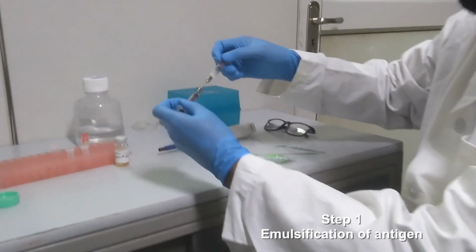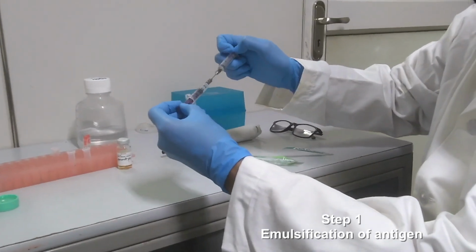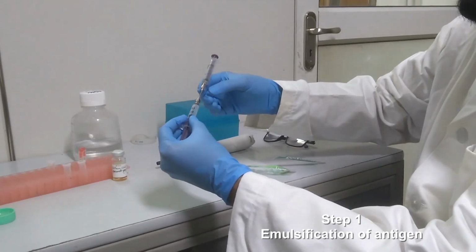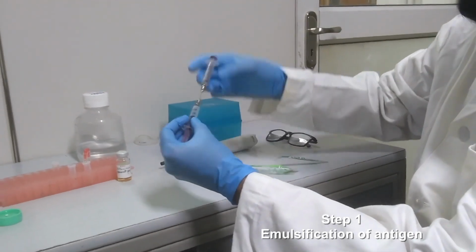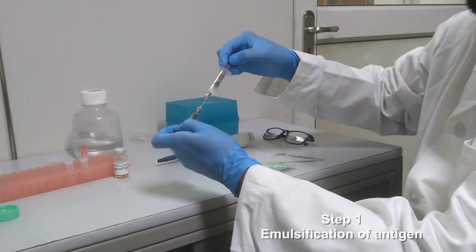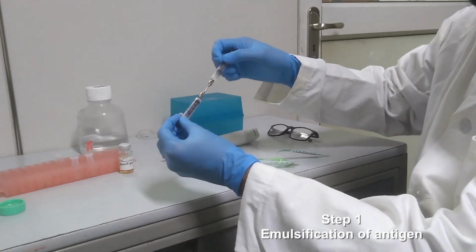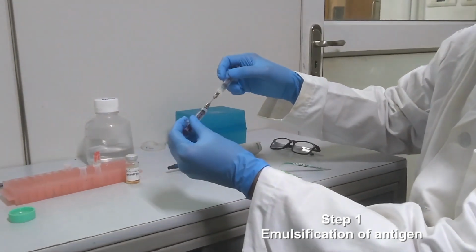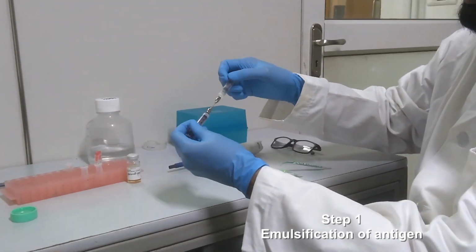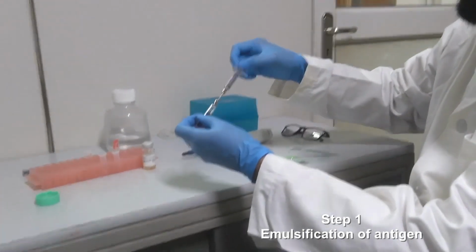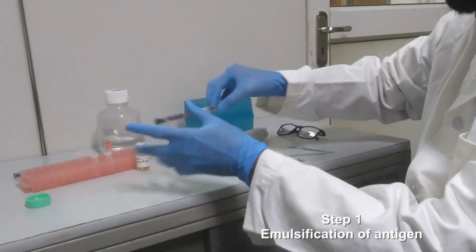So this process forcefully pushes your material, I mean the oil and the antigen, through this fine needle, and in that process the emulsion is formed. The emulsion can be called water in oil or oil in water because both are in the same concentration, same volumes, so you can call it either way. So by this method the emulsion is formed.